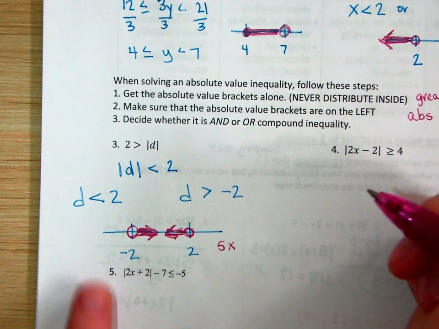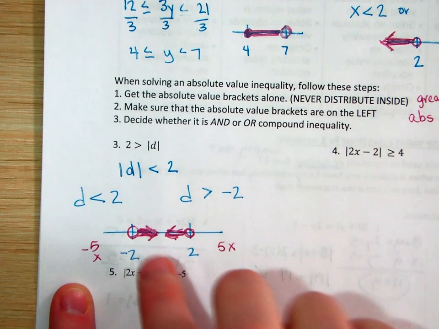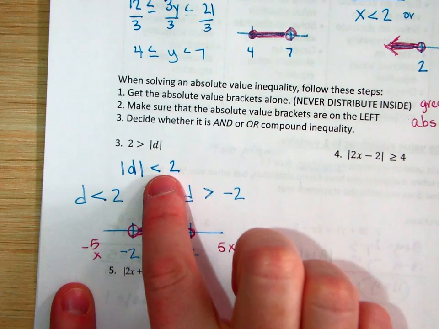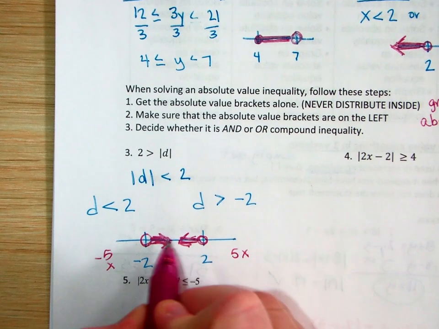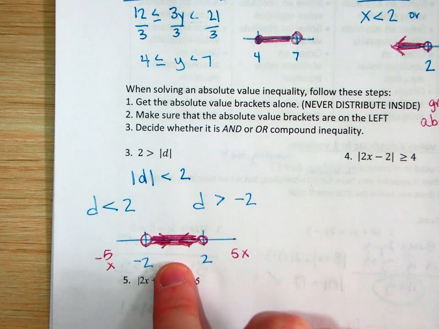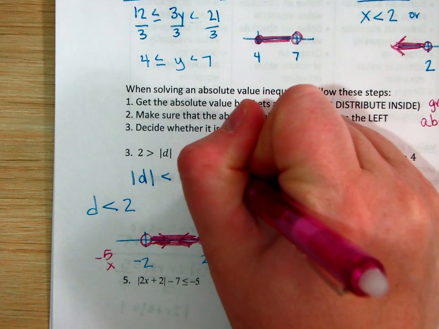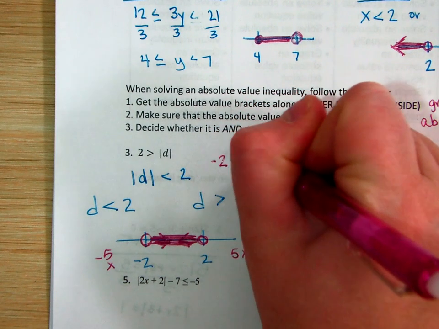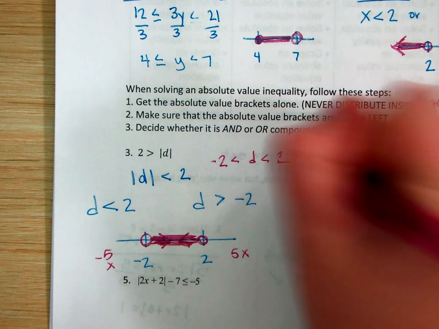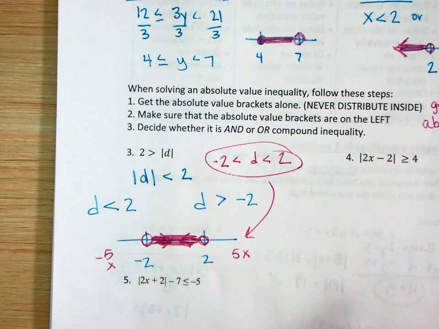Pick a number over here, pick -5. -5 doesn't work. If I pick a number here in the middle, 0, is 0 less than 2? The answer is correct, so this would just be shaded area only. Also, that's an AND. So my answer would be -2 is less than D, which is less than 2. And that's my answer, and that's my graph representation. Make sure you know how to do both.